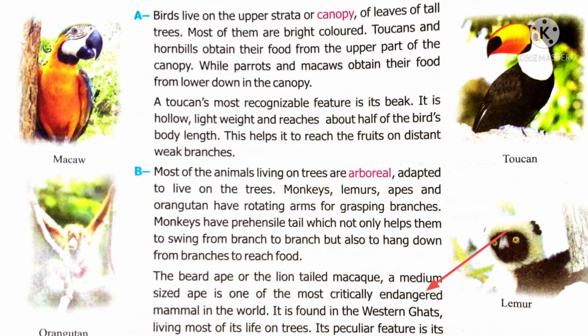It is found in the Western Ghats and spends most of its time on trees. Its special features are shiny black fur and a long silver-grey mane around the face. What is the meaning of mane? A long hair-like structure present around the face and neck of animals.